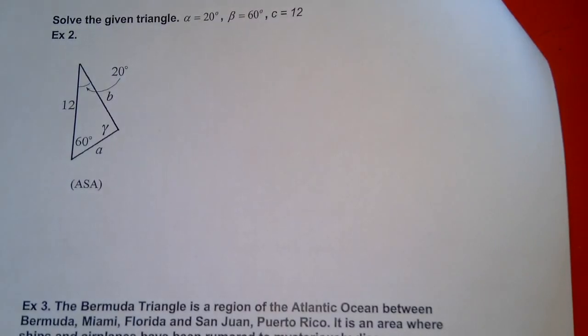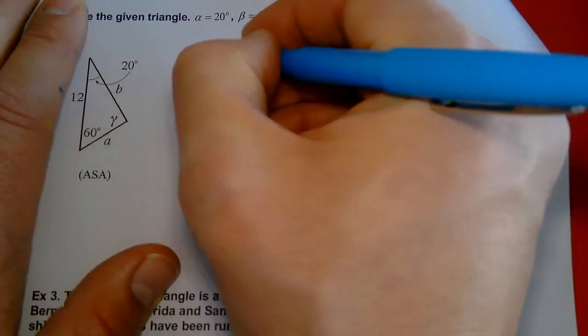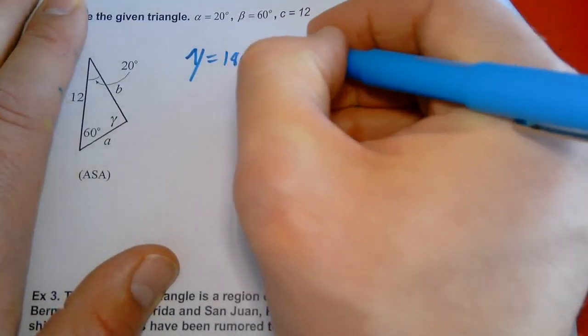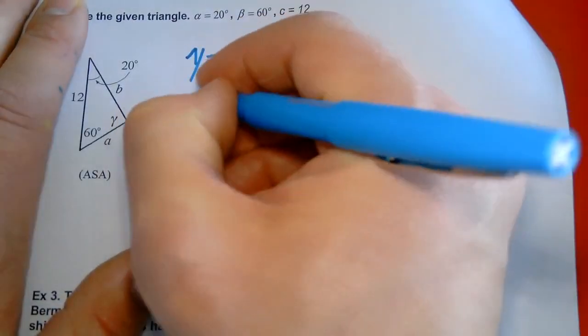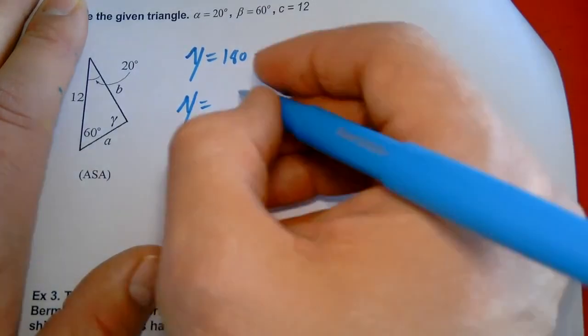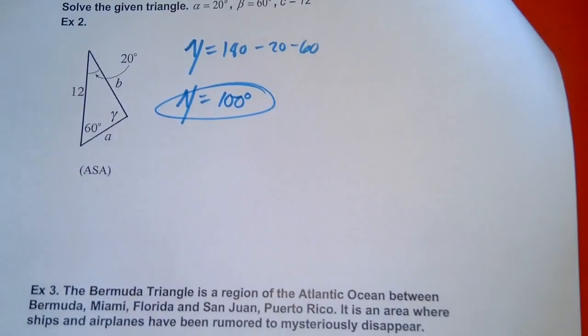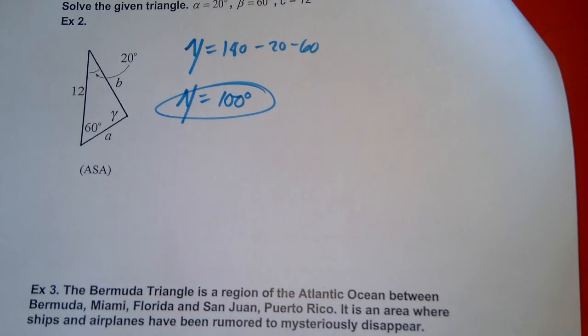Well, I could use law of sines to find the angle, or just subtract from 180. Right? So go ahead and find gamma. 180 minus 20 minus 60, and what do y'all get? How much? 1 hundo. Okay. And now we're working through, and now we can find little a and little b. Doesn't matter which one you find first. What do you want to do?